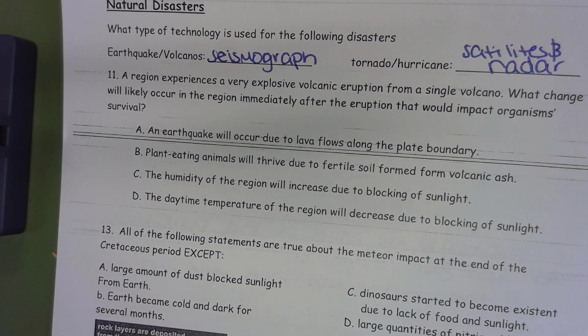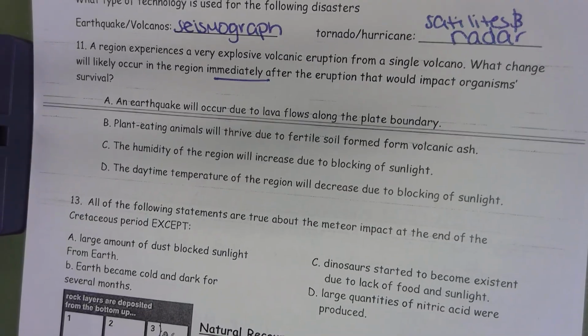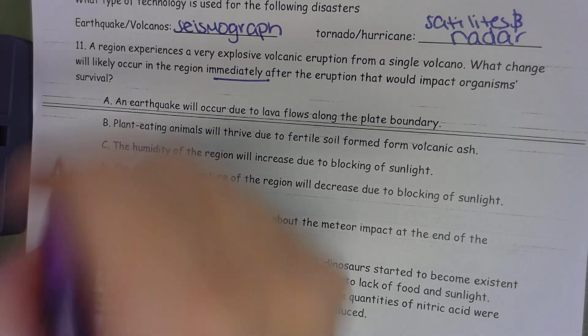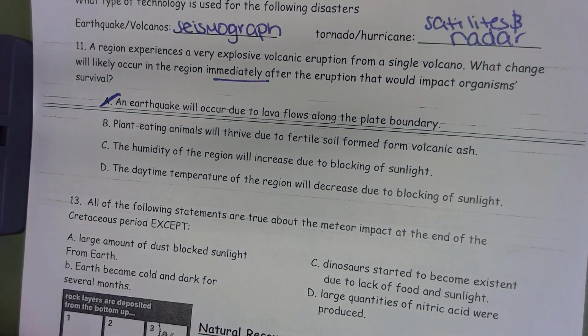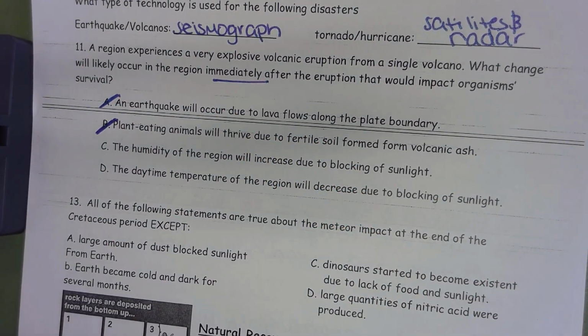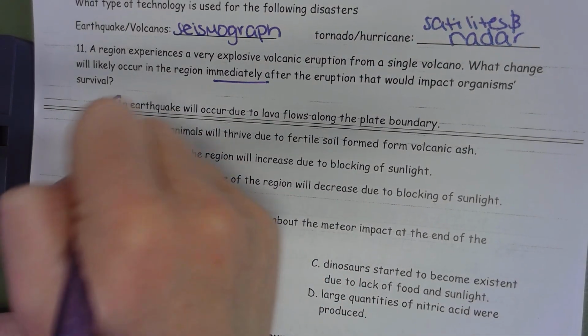A region experiences a very explosive volcanic eruption from a single volcano. What change will likely occur in the region immediately after the eruption that would impact organisms? A, an earthquake will occur due to lava flows along the plate boundary. That doesn't make any sense. B, plant-eating animals will thrive due to fertile soil formed from volcanic ash. Well, maybe later, but we're talking about immediate outcomes. C, the humidity of the region will increase due to blocking of the sunlight. We haven't said anything about that, so that doesn't make sense either.